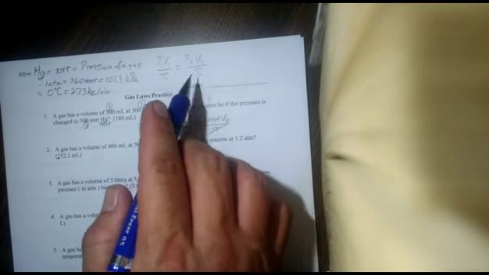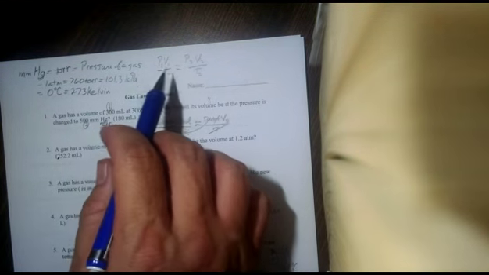So this is the combined gas law. The formula to write down at the top of your paper here is P V over T equals P V over T, and a lot of people will call it P1 V1 T1 for the first situation, P2 V2 T2 for the second situation.